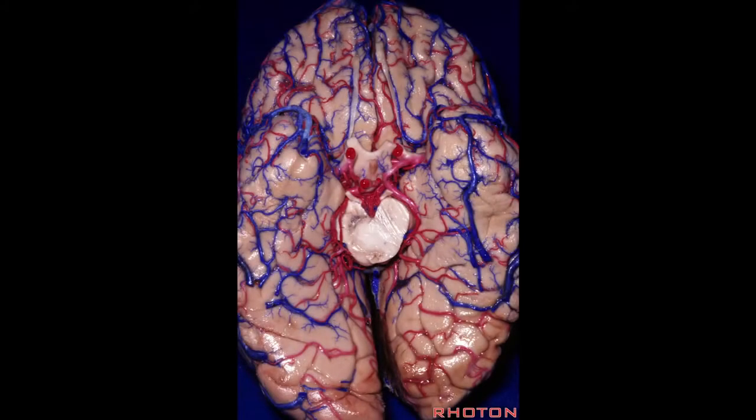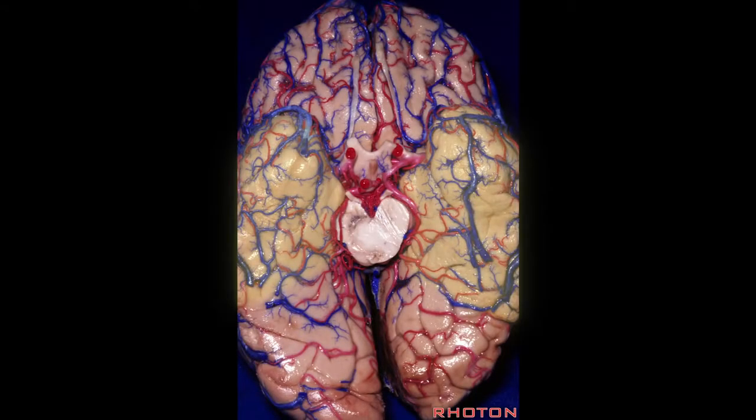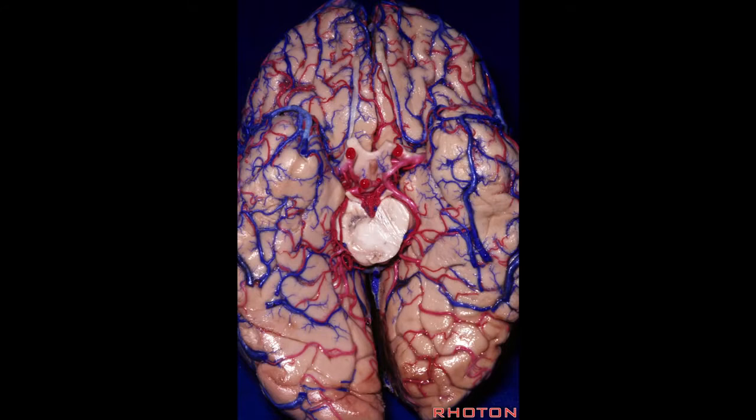Now we move on around to the temporal lobe, and notice how the temporal lobe slopes upward as you go from lateral to medial.